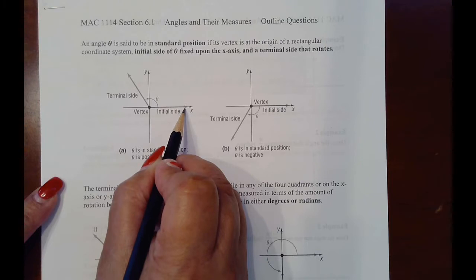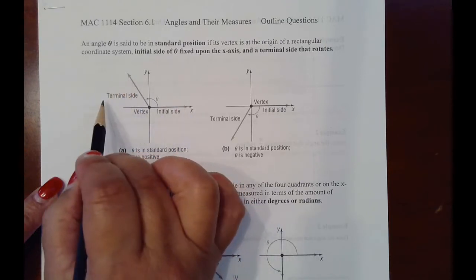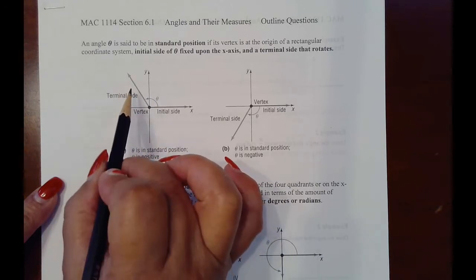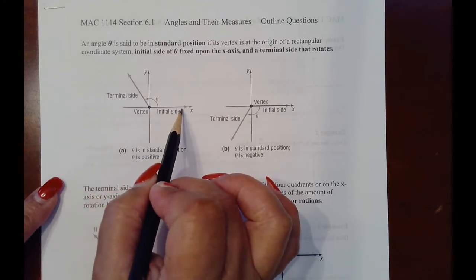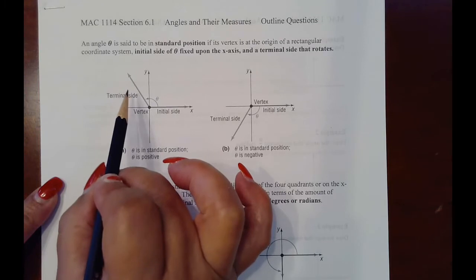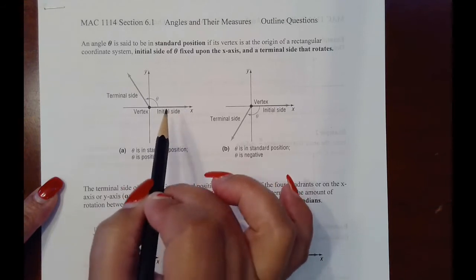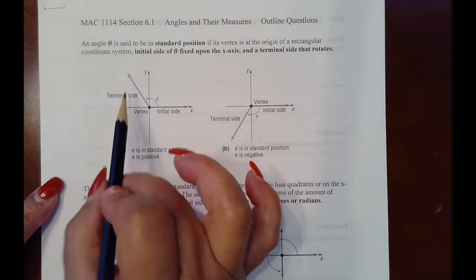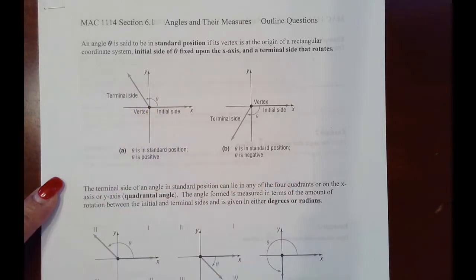It does not move. While the other side is what we call the rotating side, and that is known as the terminal side of the angle. This terminal side begins by being pasted to the x-axis as well, but it is the side that rotates while the other one always remains fixed to the x-axis. Okay, initial side stays fixed. Terminal side rotates to either quadrant 1, 2, 3, or 4, creating an angle between the two sides.